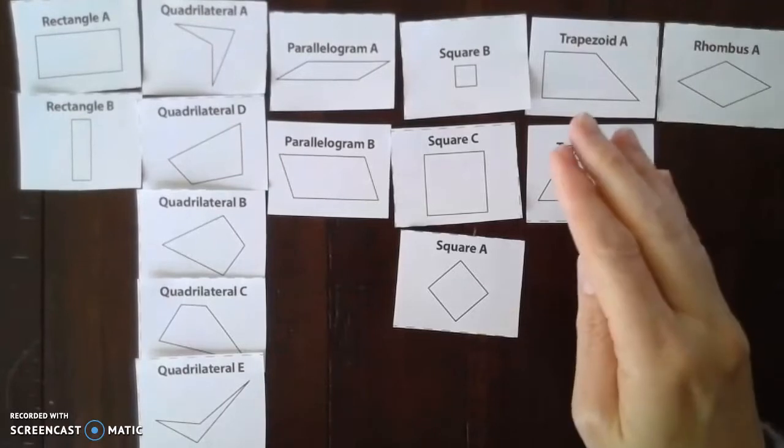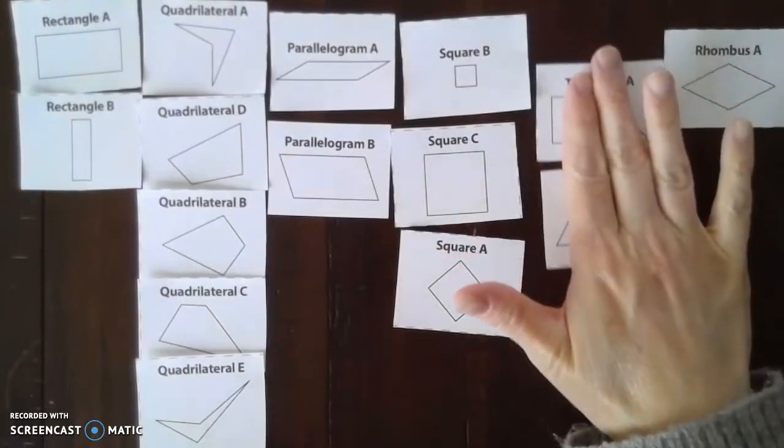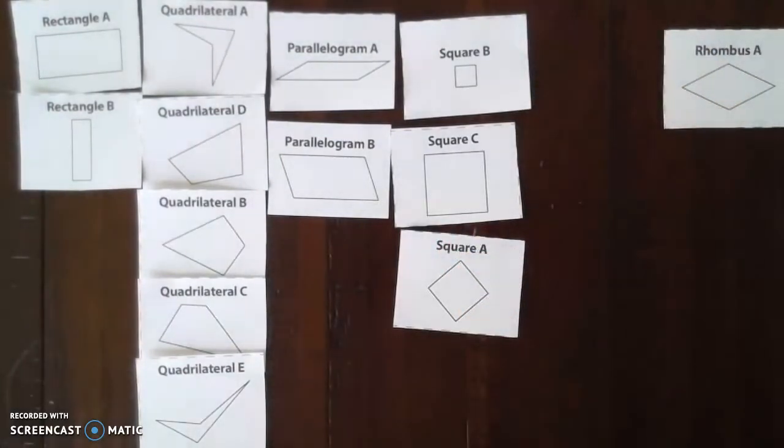So right now I know I can get rid of these. I'm going to get rid of my trapezoids, and you can be doing the same too. Okay. Here's my next clue. My quadrilateral has 4 congruent sides. Now remember, congruent means equal. They're all the same. Okay?